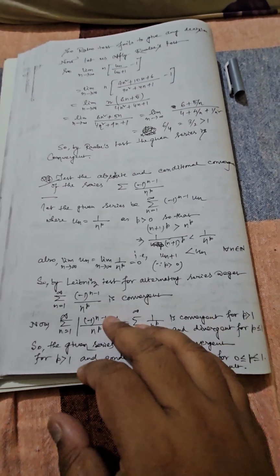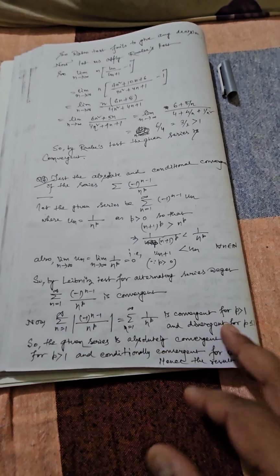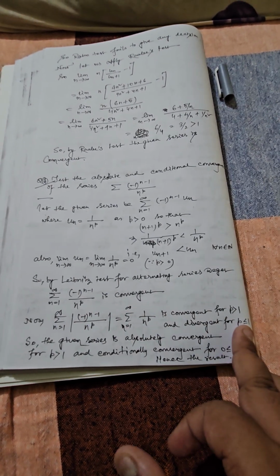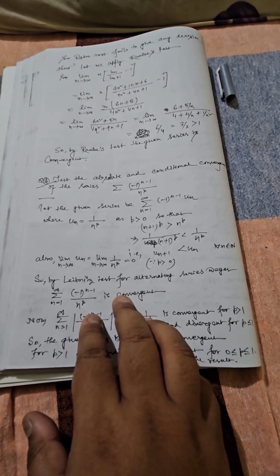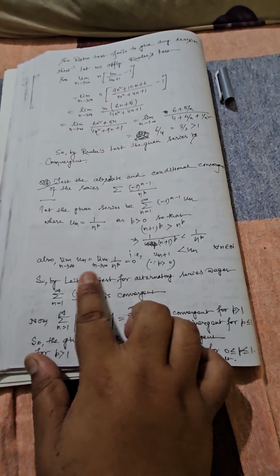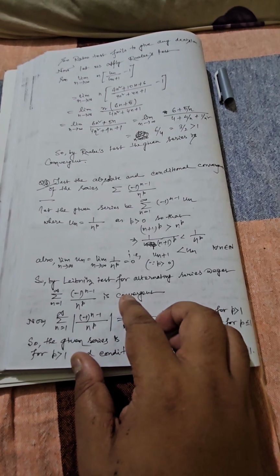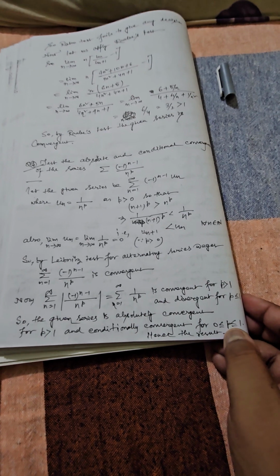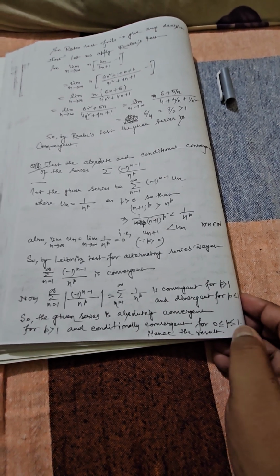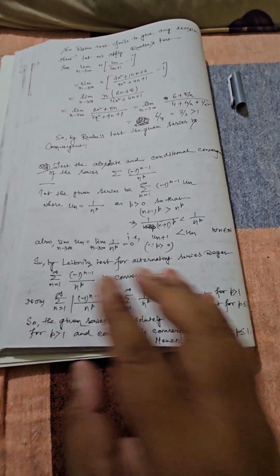But if you consider the modulus, then it will become divergent for p less than or equal to 1. Without using modulus, we can see from the original structure it is definitely convergent. So the structure is also conditionally convergent for 0 less than p less than or equal to 1. Now here I would like to make one comment.